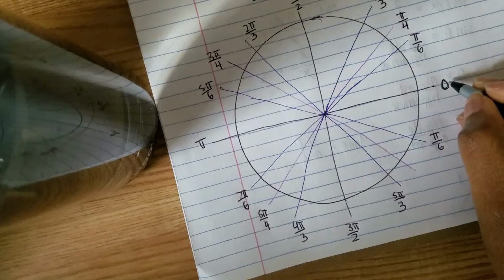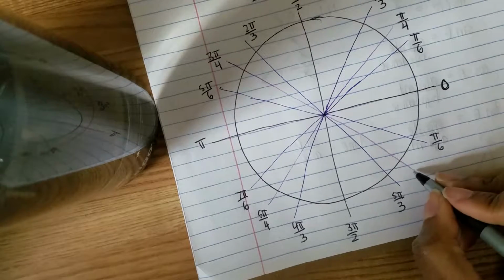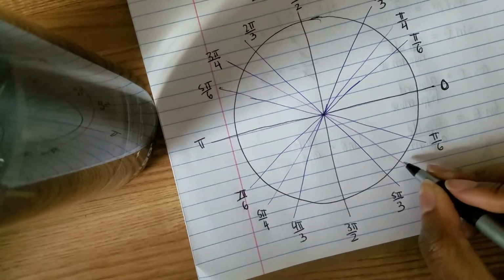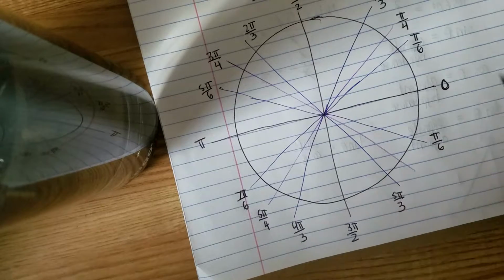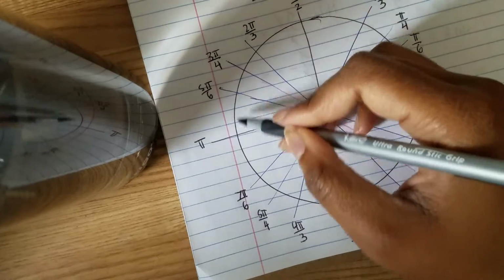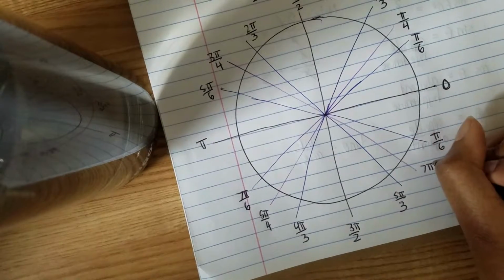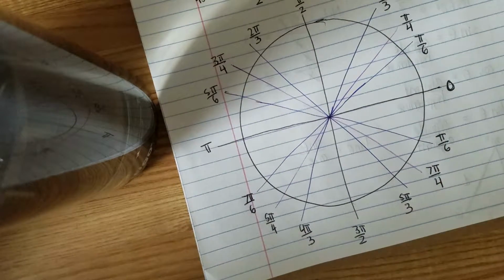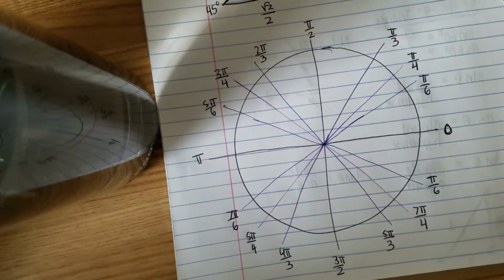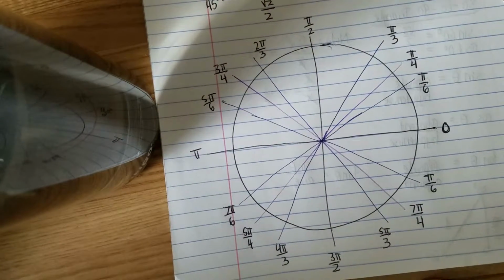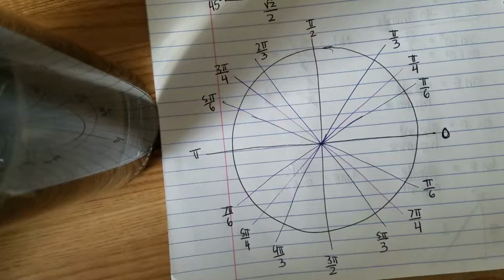And then 12 pi over 6 is 2 pi, which is 0. Now this one, if we switch back to pi over 4s, we have 1, 2, 3, 4, 5, 6 pi over 4, 7 pi over 4. So now we have the complete unit circle.